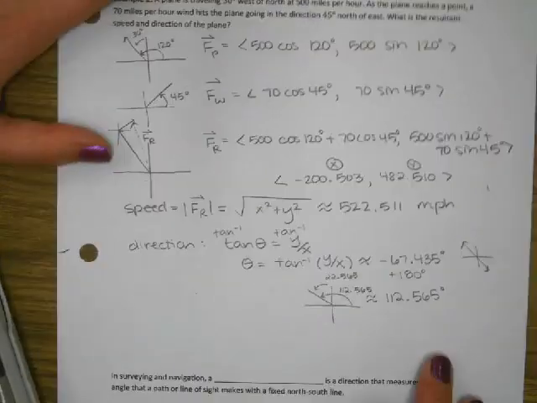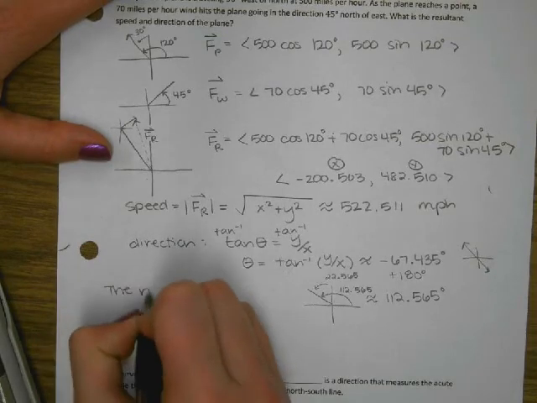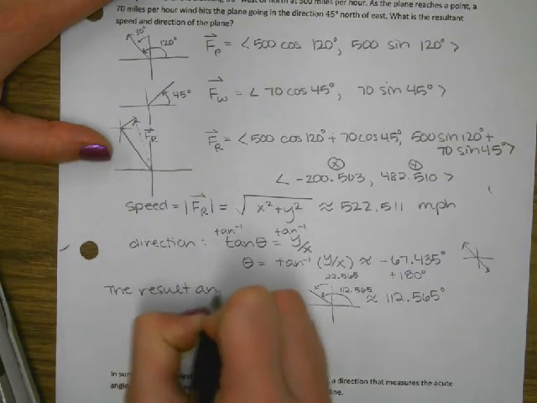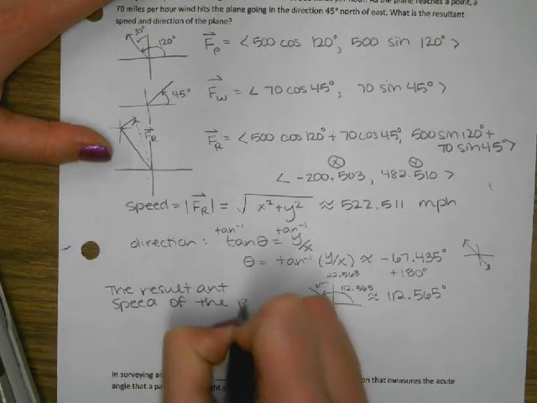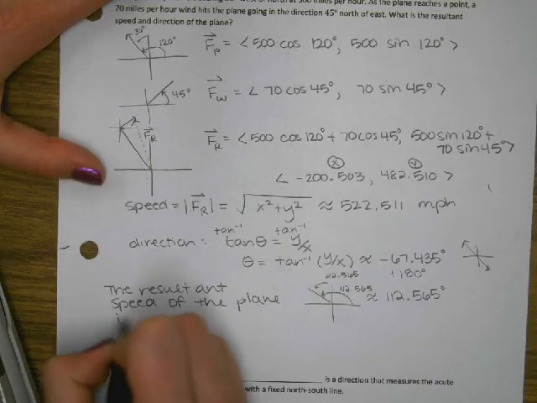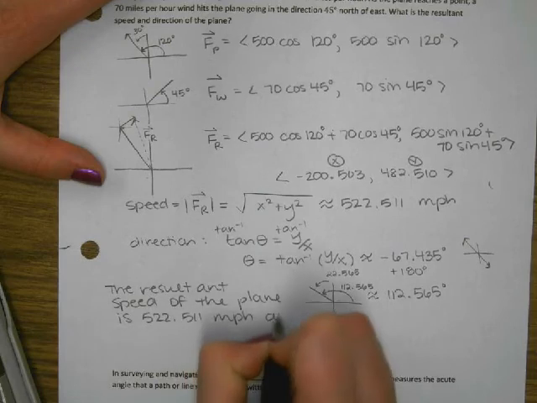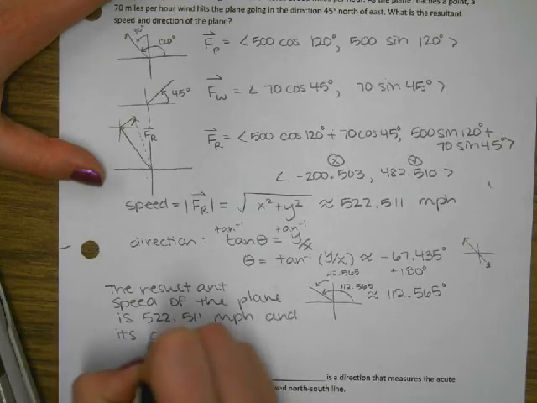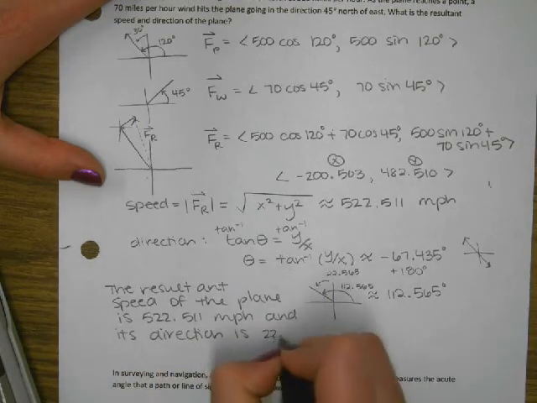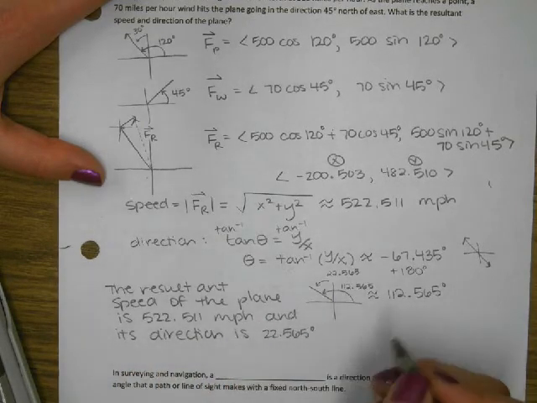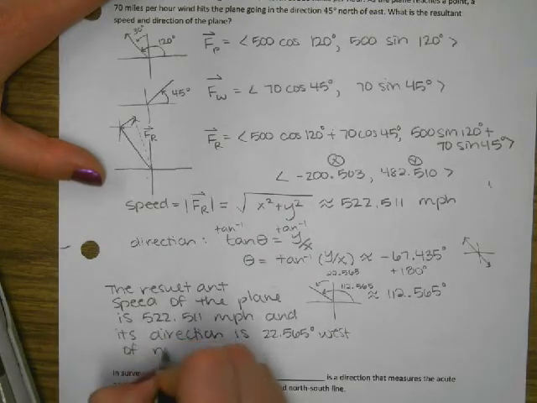And so I can say the resultant speed of the plane is 522.511 miles per hour, and its direction is 22.565 degrees west of north.